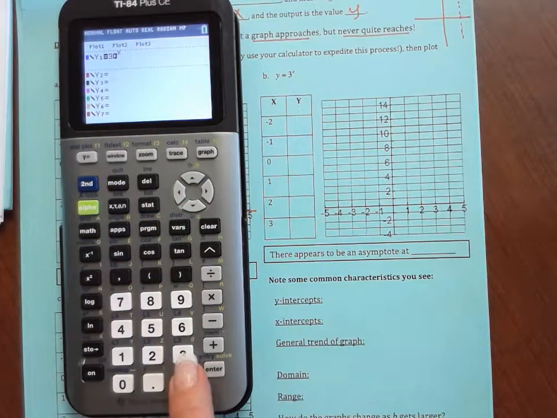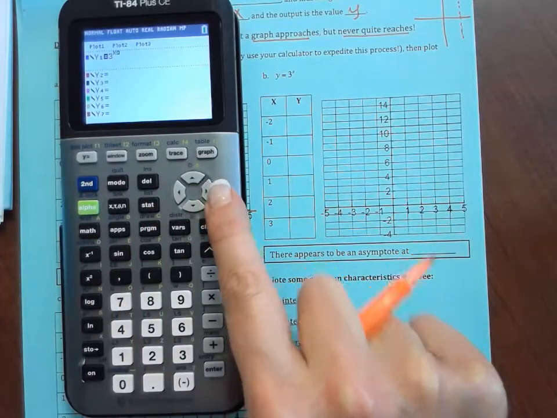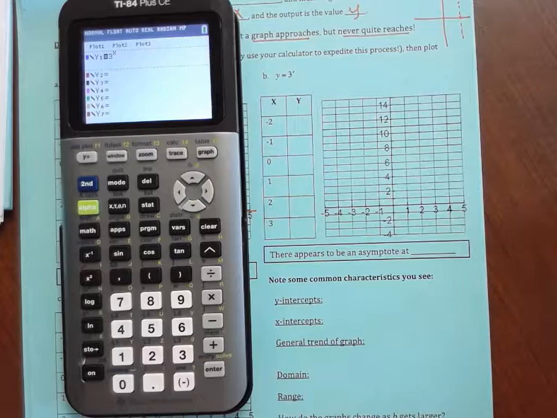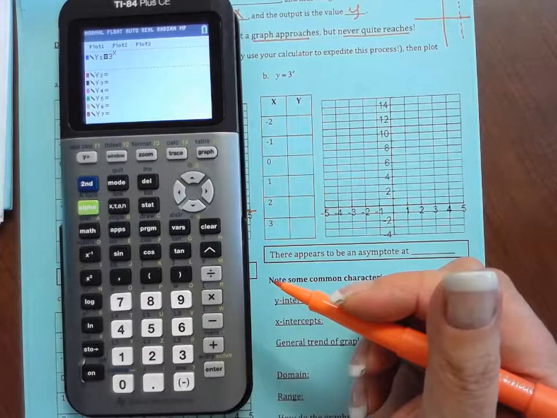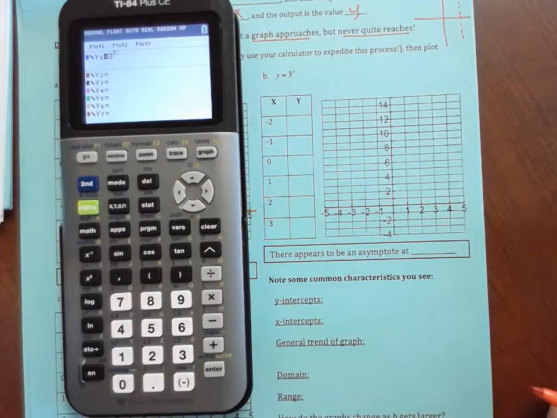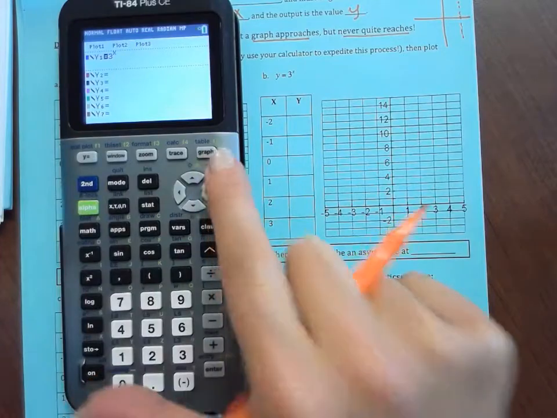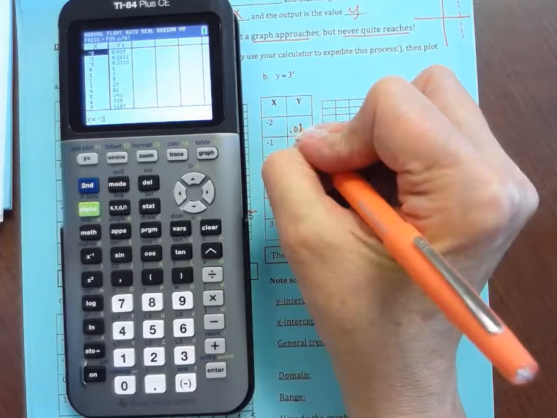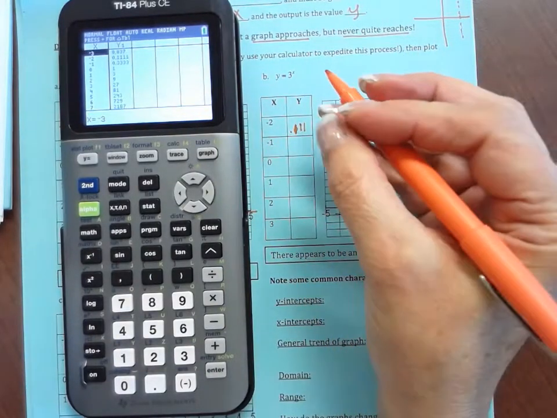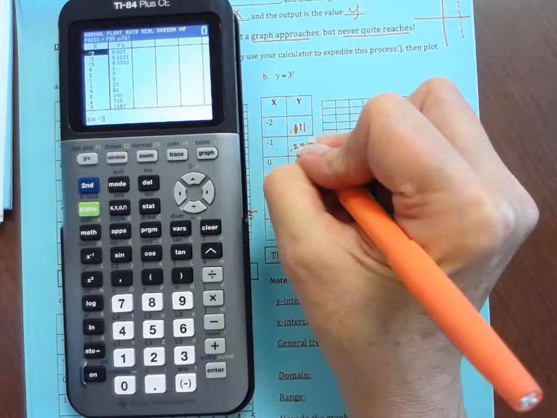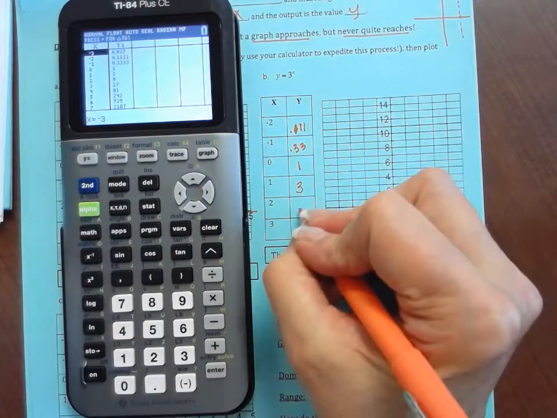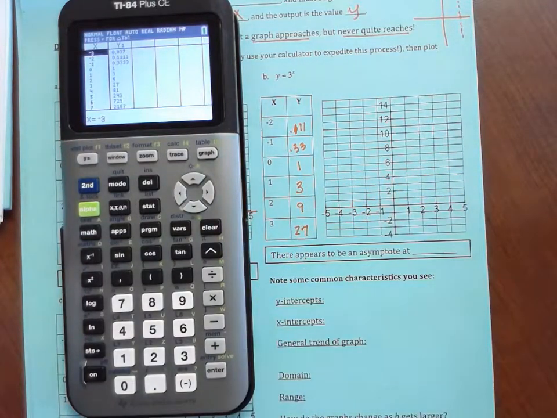All right, so let's look at y equals 3 to the x. What are some of your table values? What did you say, Callie? Ooh, 0.037. Oops, no, 1. -1's at 0.33. 0's at 1. 1's at 3. 2's at 9, and 3's at 27.